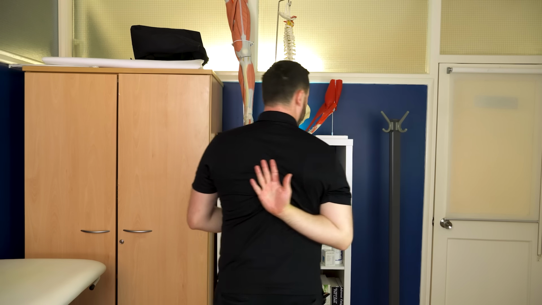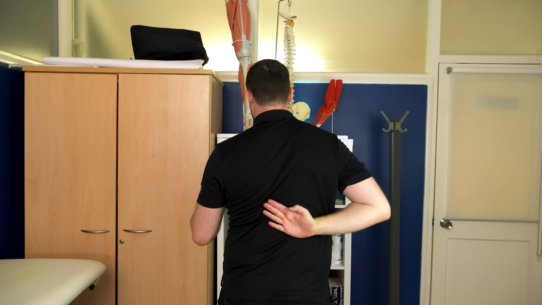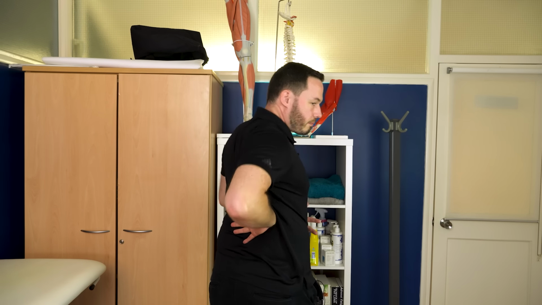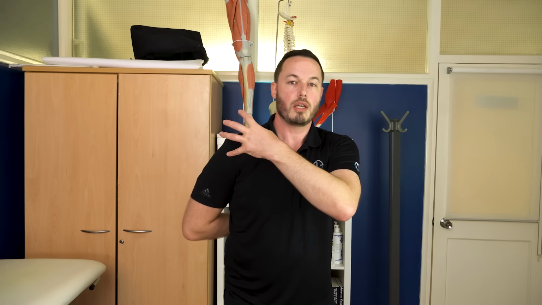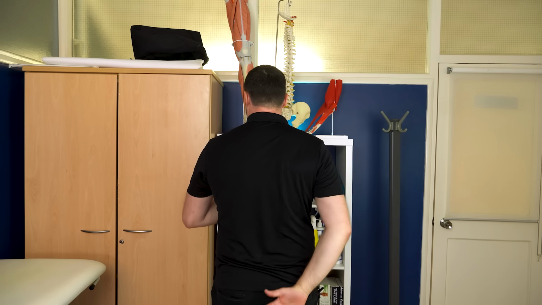This is ideally what you're looking for, this kind of range. But quite often people struggle to get higher than this, or anywhere around here. Or people start trying to hitch their shoulder back and wriggle it up to get into position. That suggests there's a lot of tightness in the shoulder, particularly with rotation. Now, if you've got a frozen shoulder, you probably won't be able to even get your hand up above your buttocks. That is when I suspect frozen shoulder. If it goes higher than the buttocks, generally speaking, I'm not considering frozen shoulder.